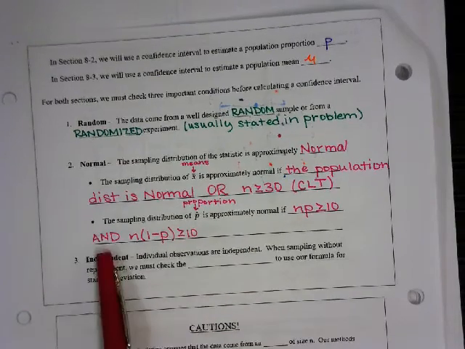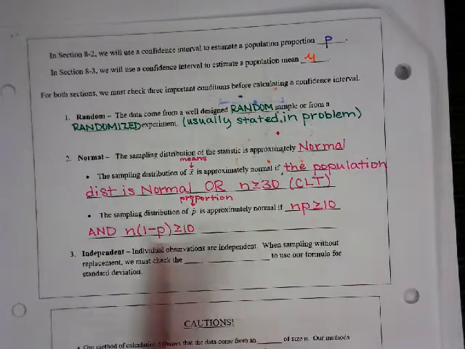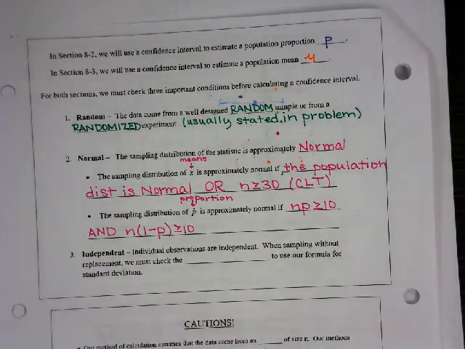And the last condition is independence. So individual observations are independent. When sampling without replacement, we must check, Maddie, that the sample size is no more than 10% of the population.